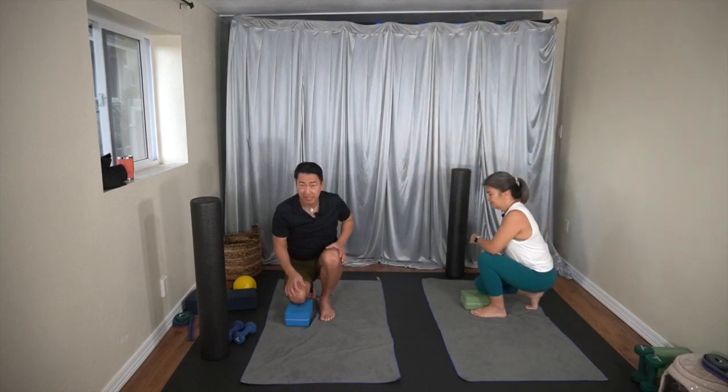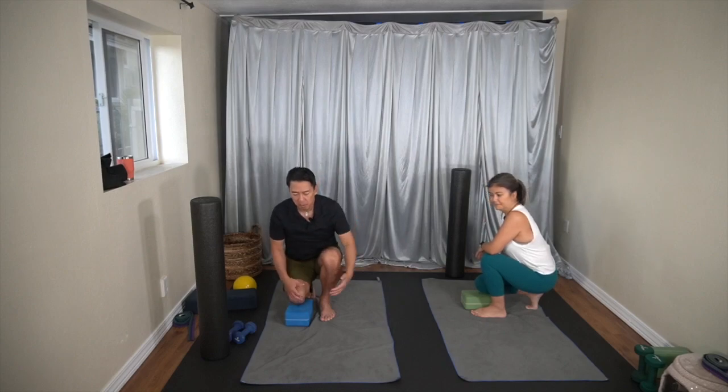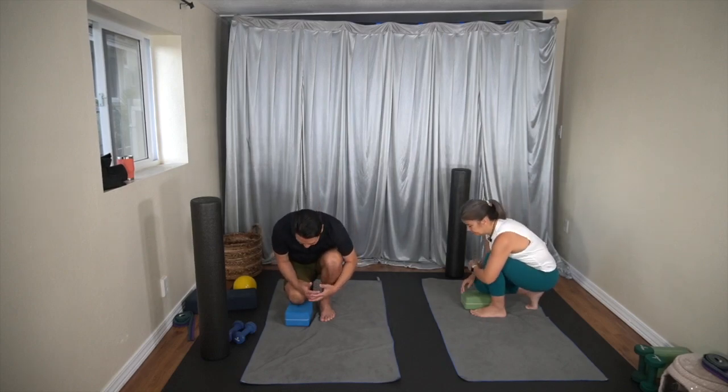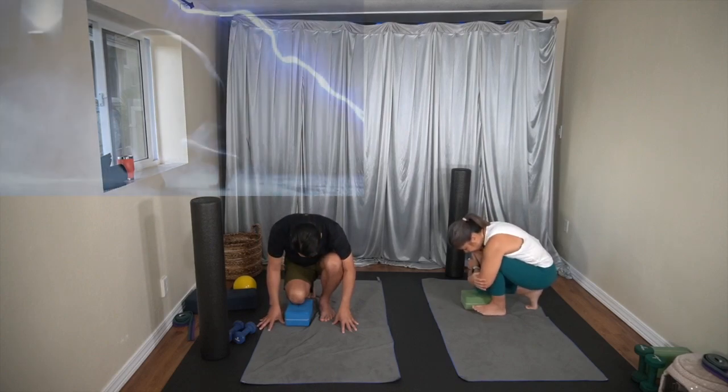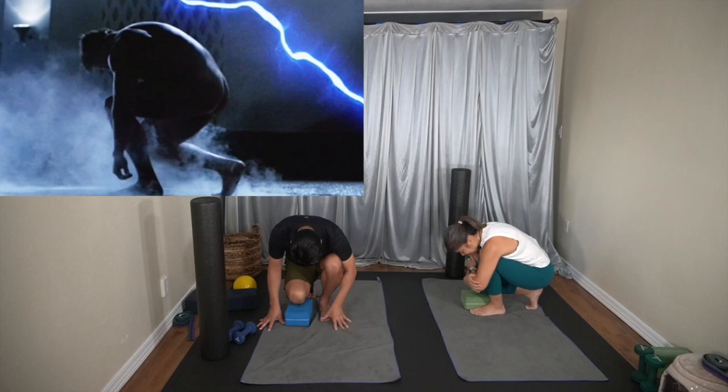Okay, come back to center. Abs are nice and tight. We're gonna pull ourselves deeper into flexion. You may recognize this position from the opening scene in The Terminator.